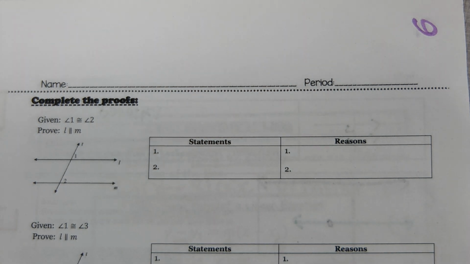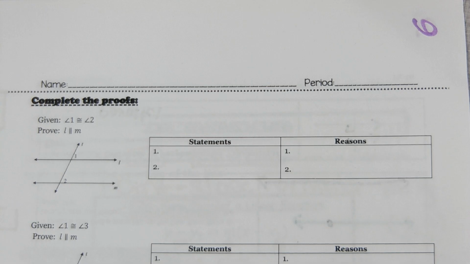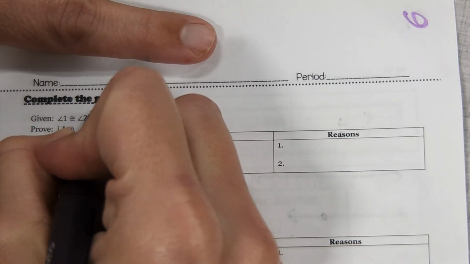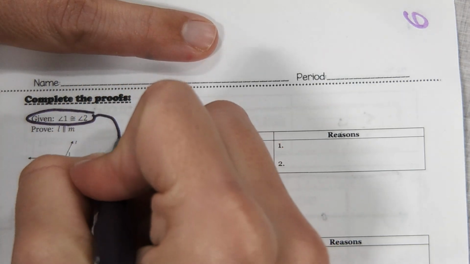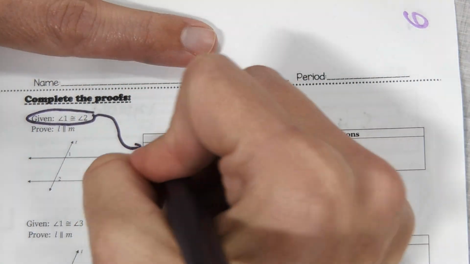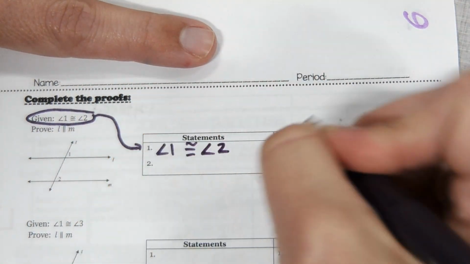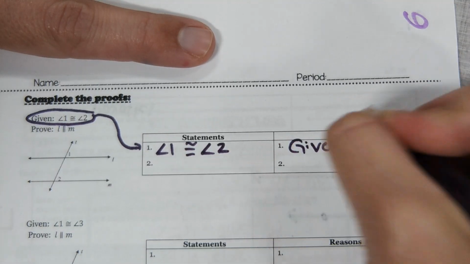It's on the back. Okay, the first proof right here. So remember, anytime you have a proof, you always want to plug in the given first. So those are easy points. You just plug in the given right here. So angle 1 is congruent to angle 2, and the reason is given.